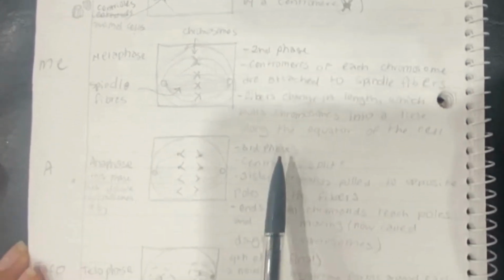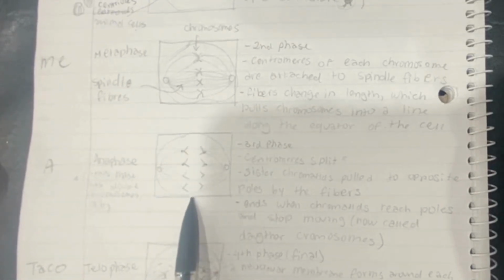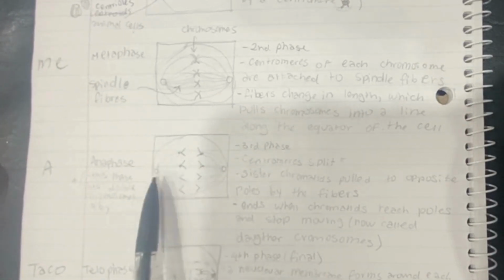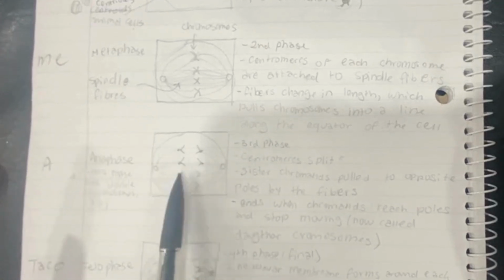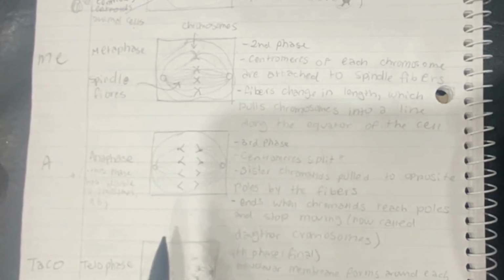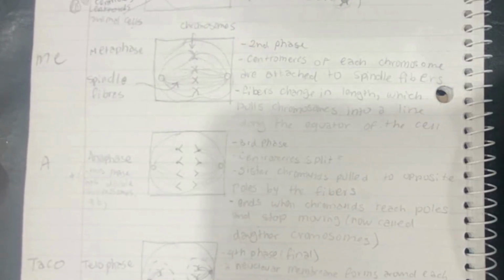Then we have anaphase here. The chromosomes basically get split up into sister chromatids and are pulled towards the centrioles. See, the centrioles are on either side of the pole and the chromatids are going to get pulled towards them. And then finally we have telophase. This is where the 2 groups of the sister chromatids are starting to form their own nuclear membranes. Also later on, the chromosomes will turn into chromatin.